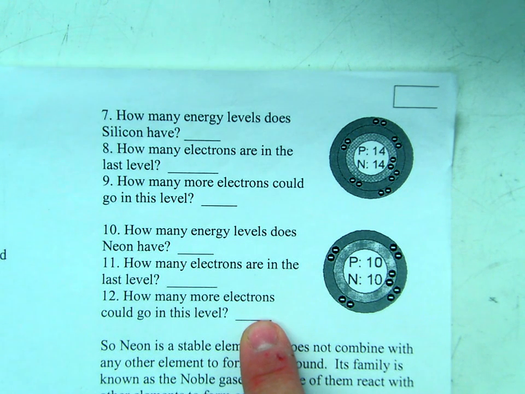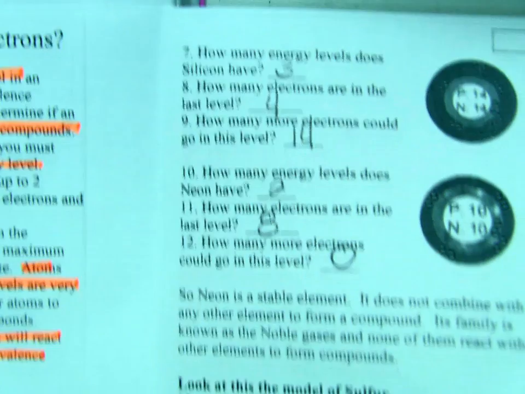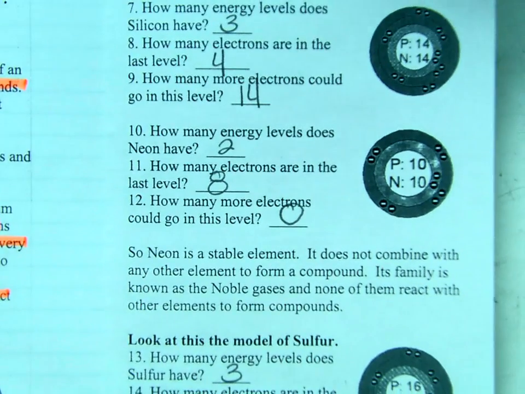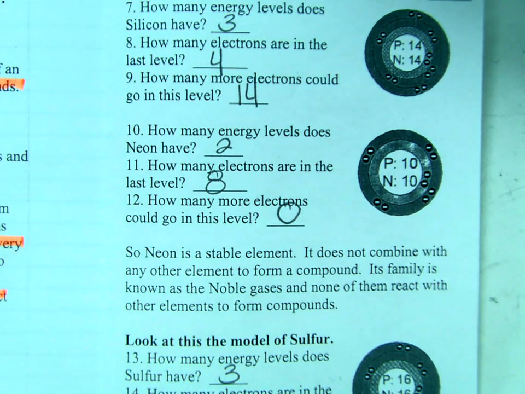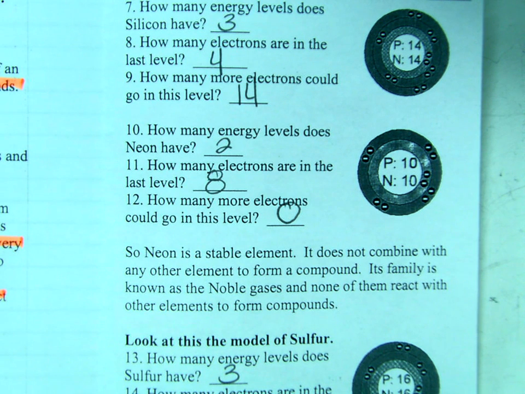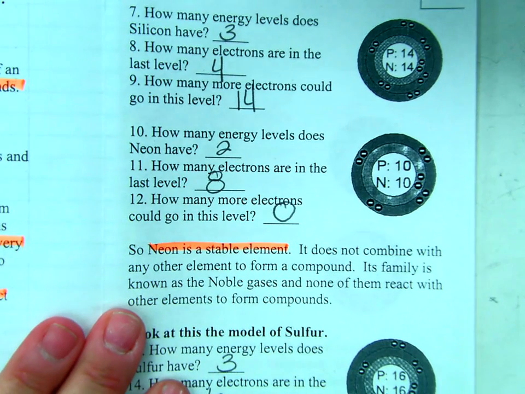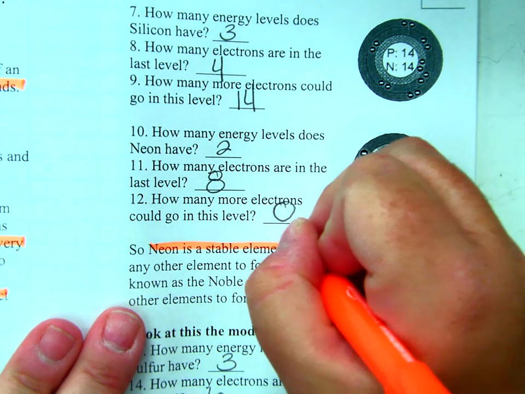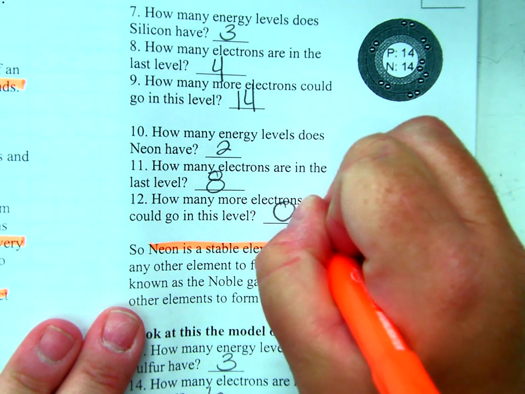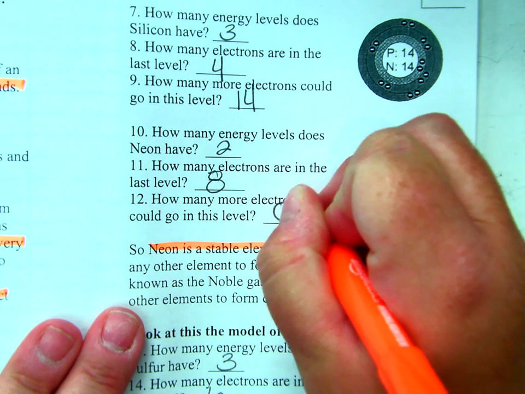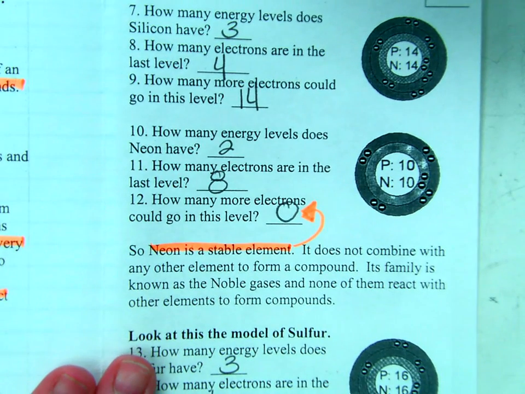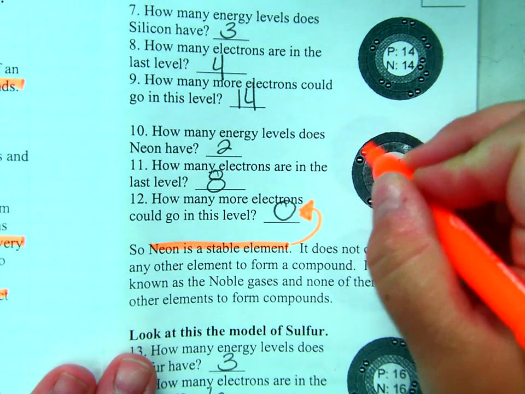Now, I'm going to go back to my copy I've been highlighting on here. It says, so neon is a stable element. It does not combine with any other element to form a compound. Its family is known as the noble gases, and none of them react with other elements to form compounds. So let's highlight neon is a stable element. And the reason neon is stable is right here. We cannot add any more valence electrons to that outer level that it has. So it's happy, it's full, it's stable.